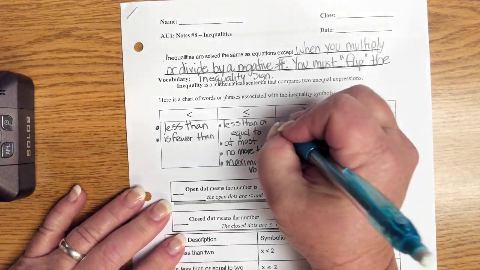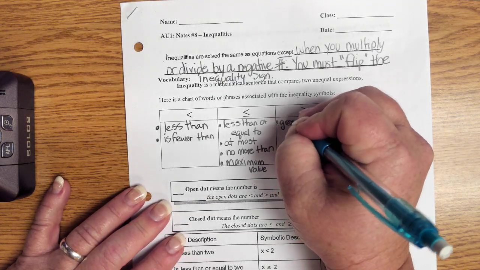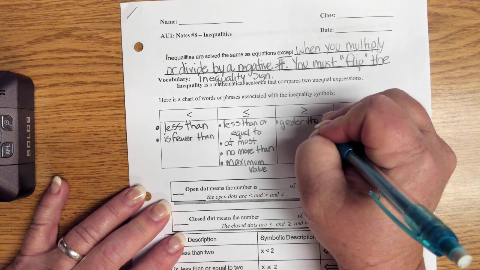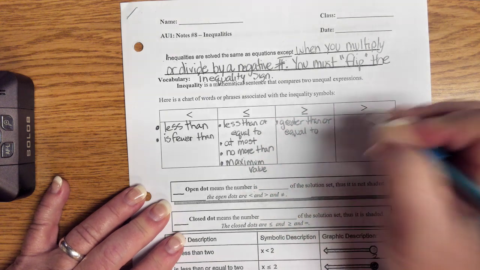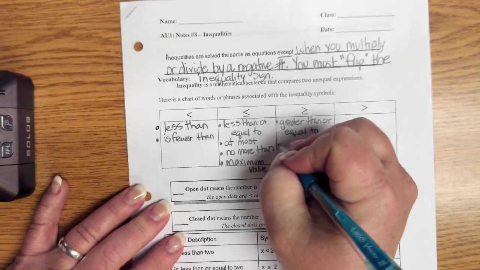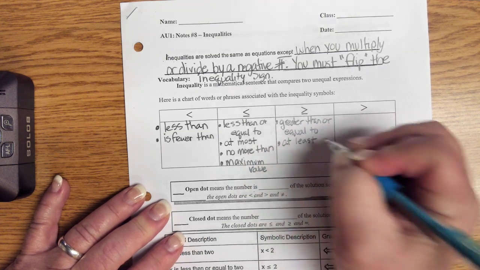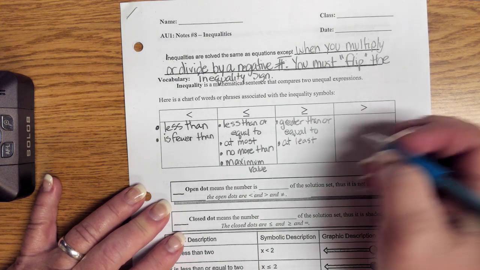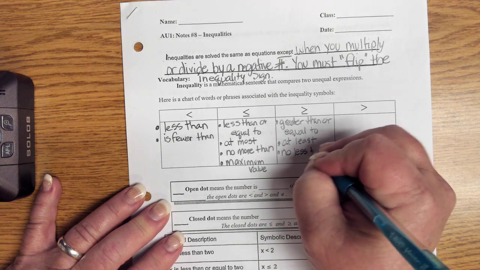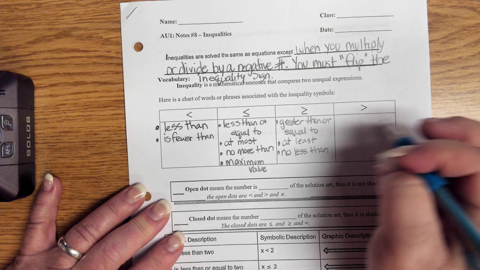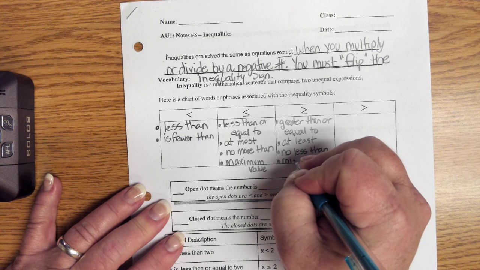So this one is just the opposite of less than or equal to. It's greater than or equal to. The opposite of at most is at least. Okay. The opposite of no more than is no less than. Okay. And the opposite of a maximum value is a, anybody guess?